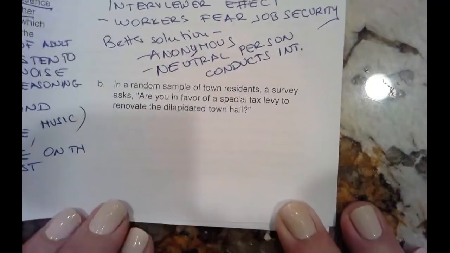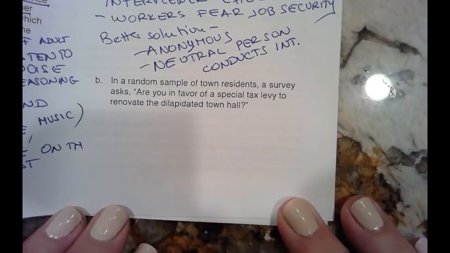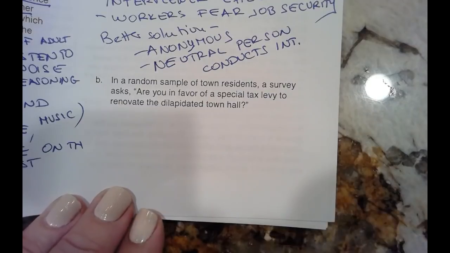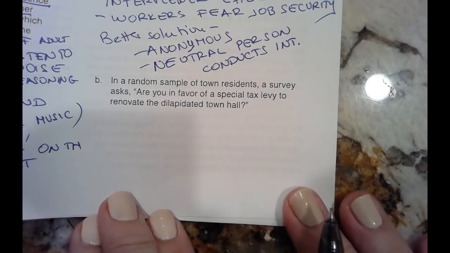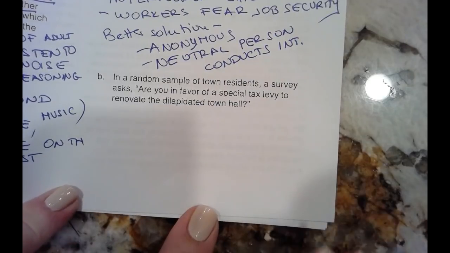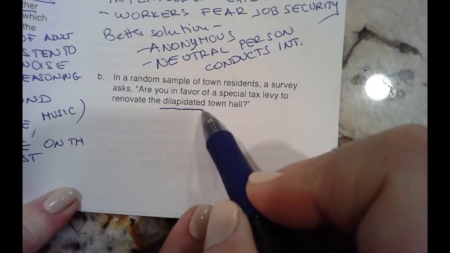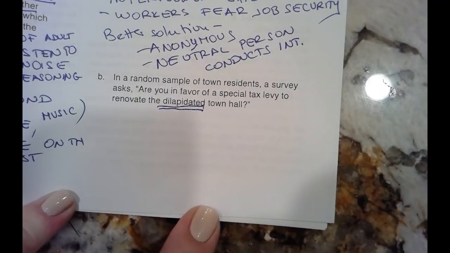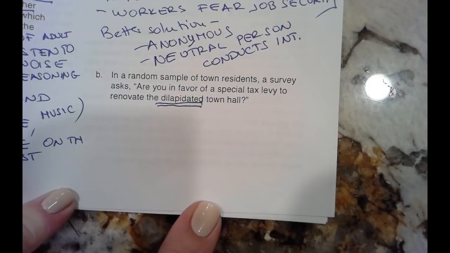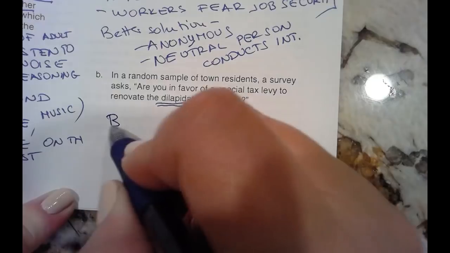B: In a random sample of town residents, a survey asks, are you in favor of a special tax levy to renovate the dilapidated town hall? So as soon as you read this question, do you have any negative connotation? And hopefully you realize that the word dilapidated means that the town hall is in disrepair and that it's not in good shape. So this would be a biased question.